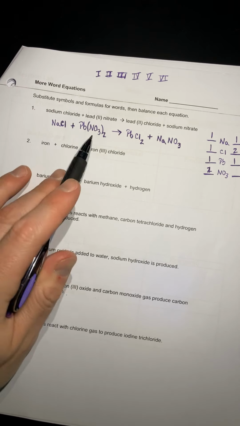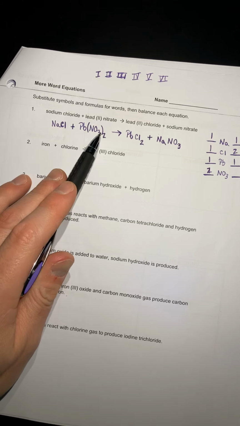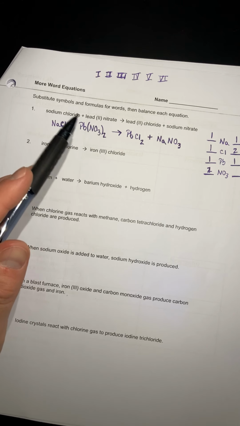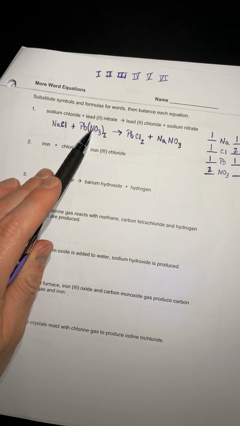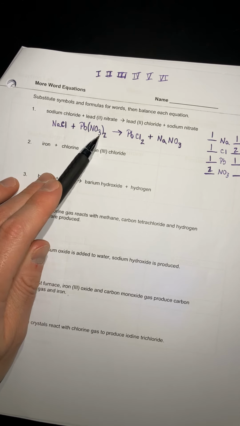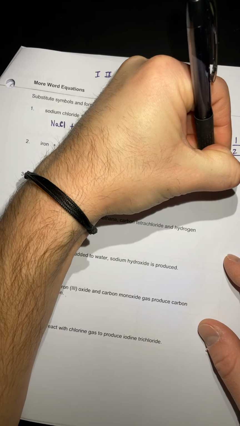Right. So this is like math. If you have a number outside of parentheses, it applies to everything inside the parentheses. So if I was asking you how many atoms of nitrogen we had, that'd be 2 atoms of nitrogen. If I asked you how many oxygen atoms you have, it's 2 times 3, which is 6. Does everybody understand that? It's 2 nitrate ions. So 2 NO3 ions, okay?